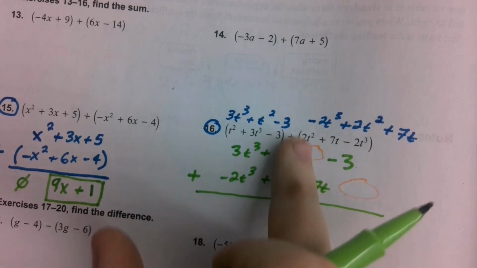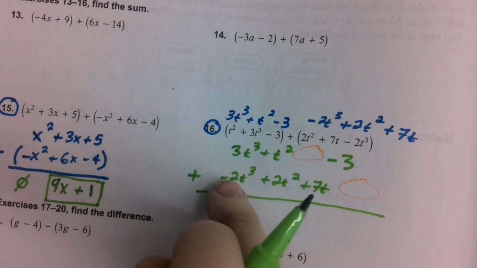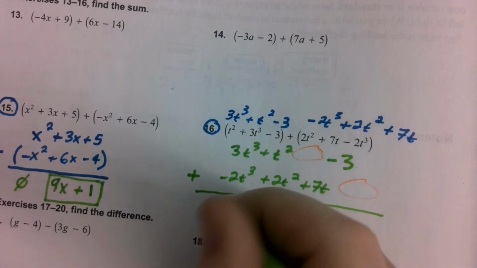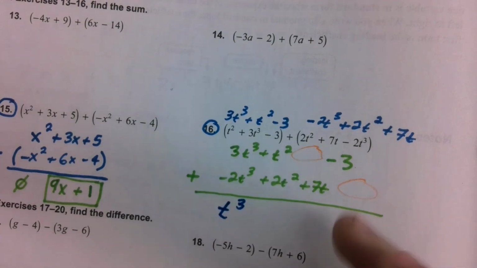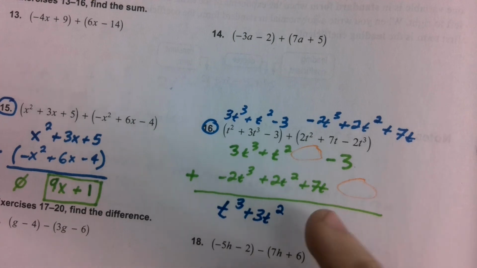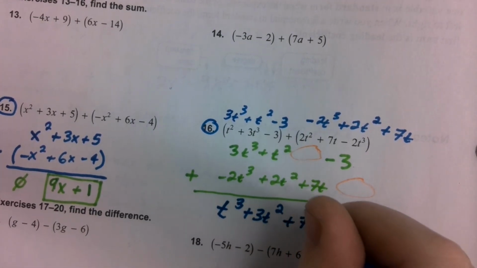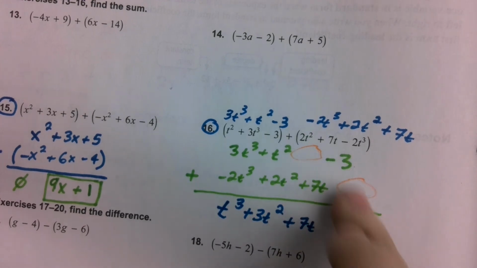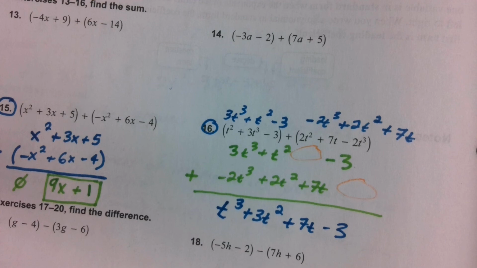So that's why we have these blank spots, to show us that we're just going to move them down. 3t cubed plus negative 2t cubed leaves us just 1t cubed. t squared plus 2t squared is 3t squared. 7t doesn't get added with anything in the first one, so we just write it as plus 7t. And negative 3 doesn't get added with anything in the second, so we write minus 3. That is our answer.